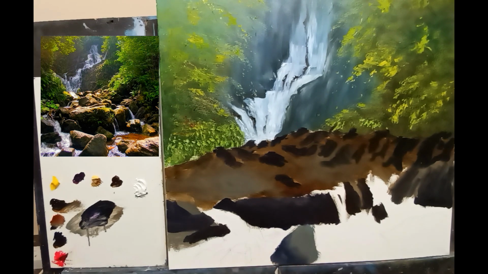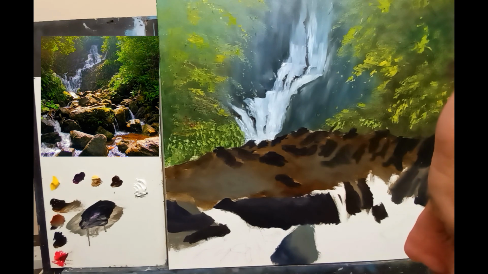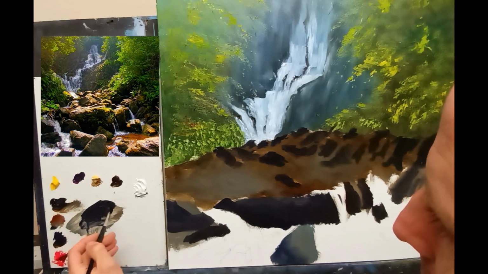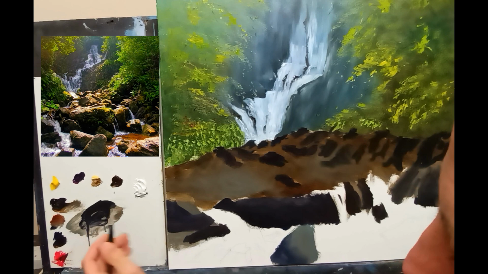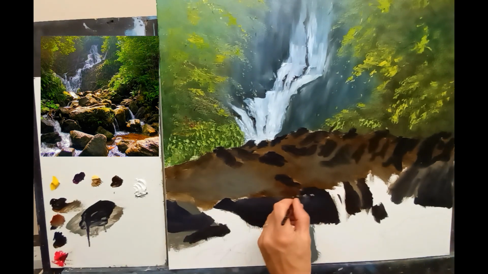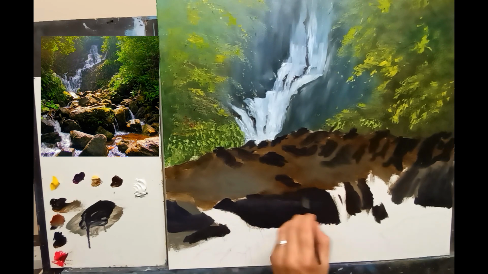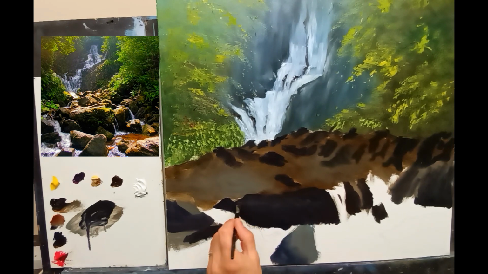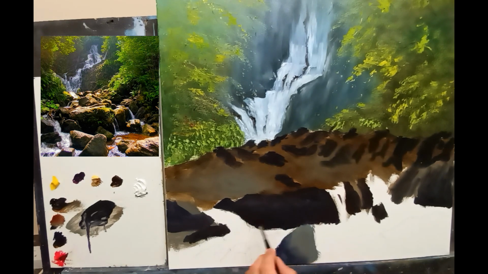I need to make this one bigger. I think the one in the middle has a very big impact in the painting. So I'm going to make that much, much bigger. I'm going to come up nice and high with that one, look, because that seems to have the biggest impact in the painting, I find.